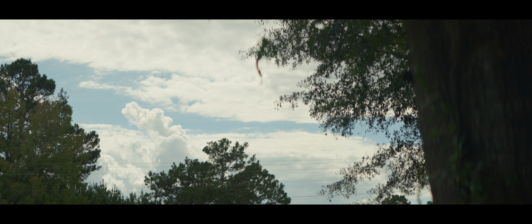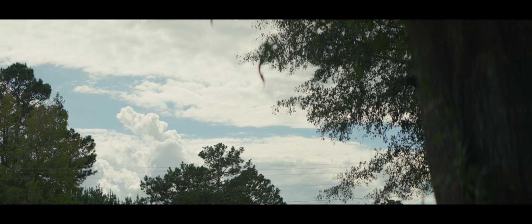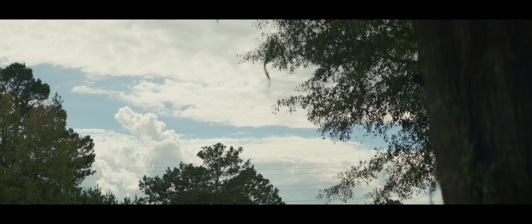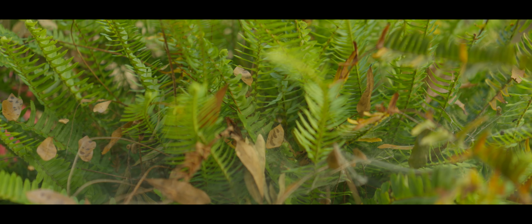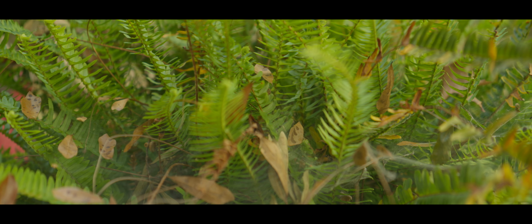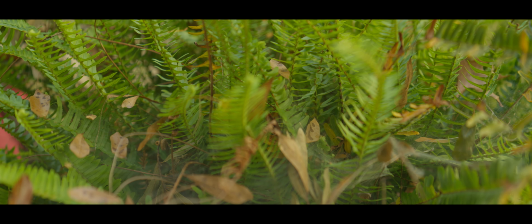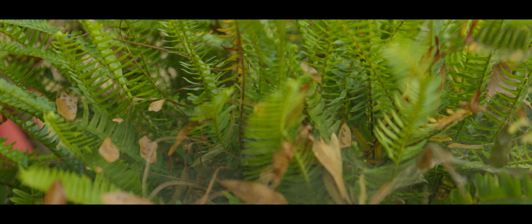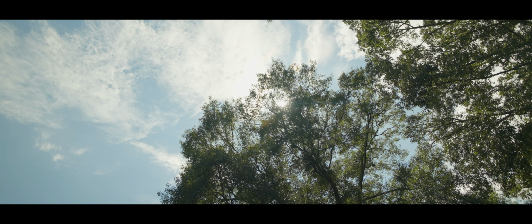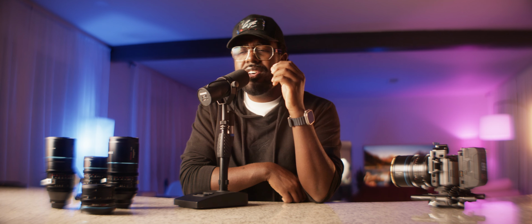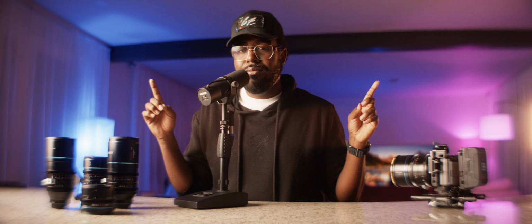The Blazars have a very, very, very vintagey look. You have a bunch of distortions and out of focus areas. The Sirui lenses are clean across the board. If you are just getting into anamorphics, if you're kind of timid or scared, or you don't want to alienate your clients with the work that you're doing, but you want that anamorphic look and you want that flare, these are probably the lenses for you.